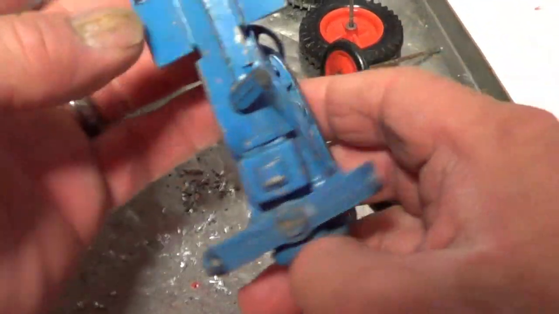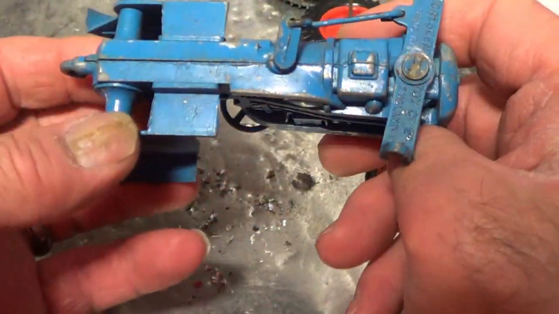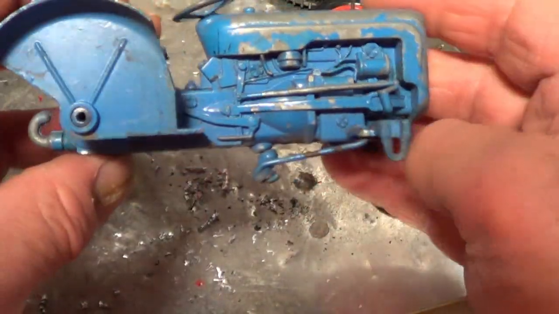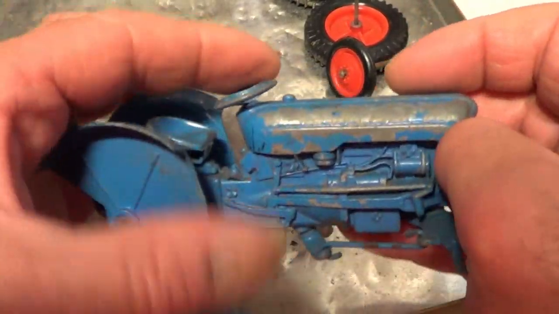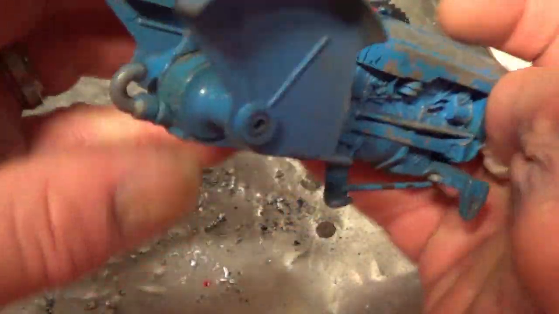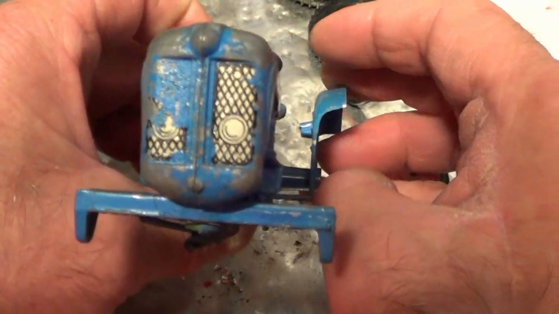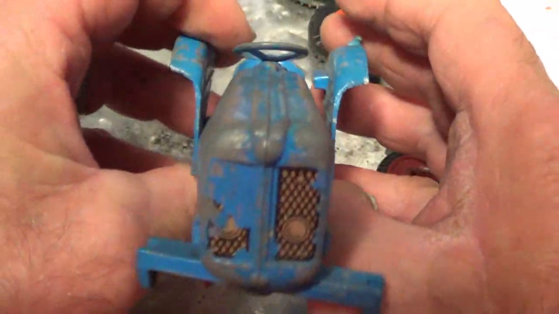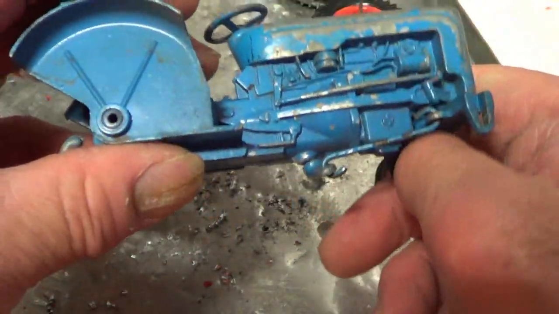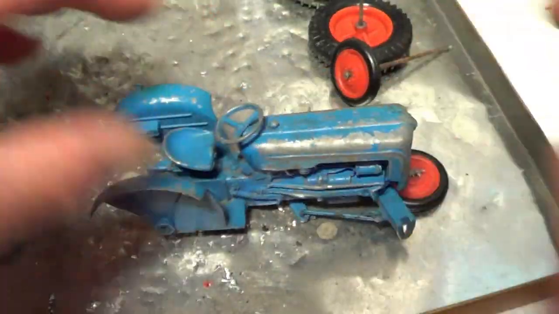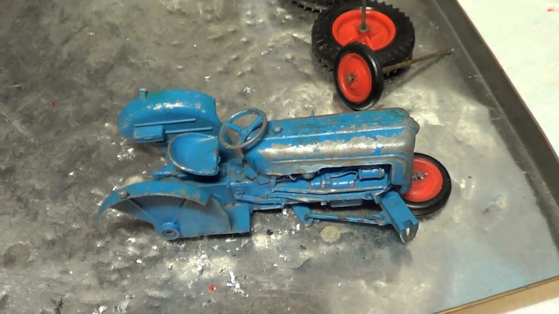So I think I'll just drop the rest of that straight into the caustic soda as it is, because I think that's the way I'll paint it, as it is. Okie dokie. Right. Catch you in a bit.